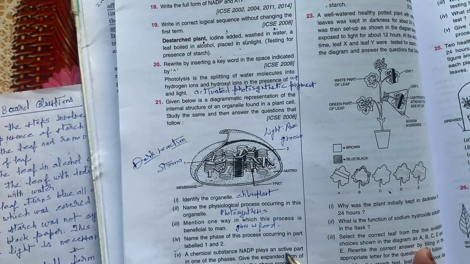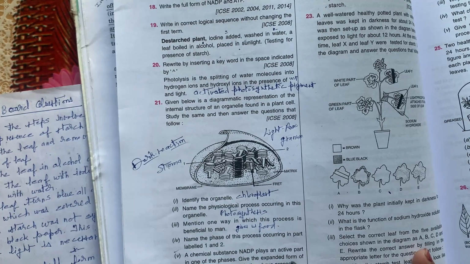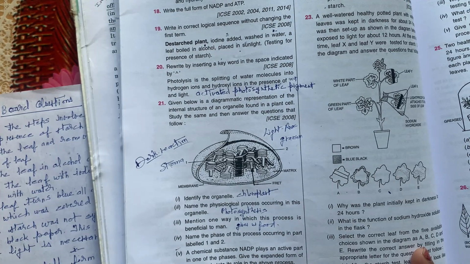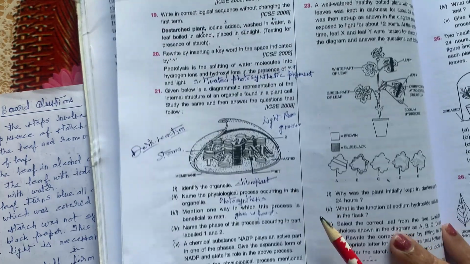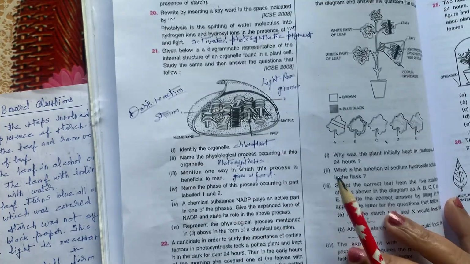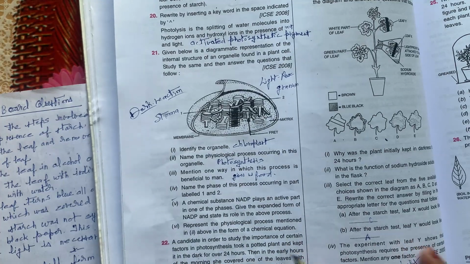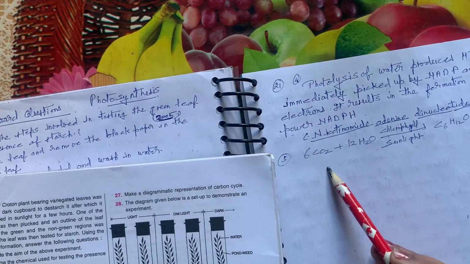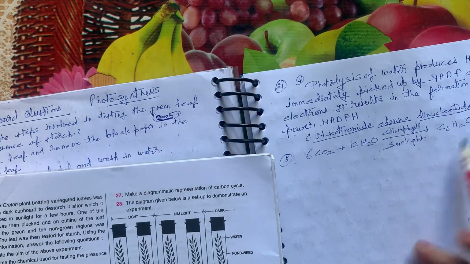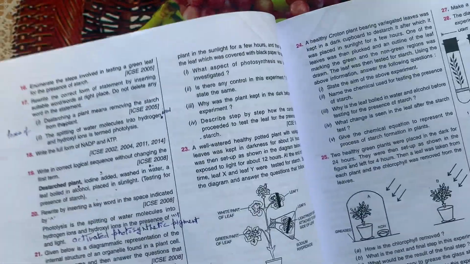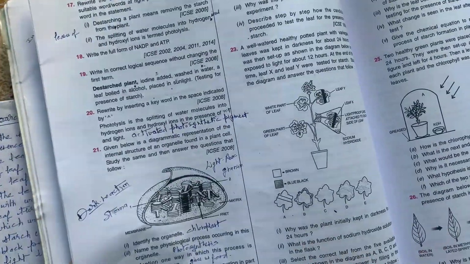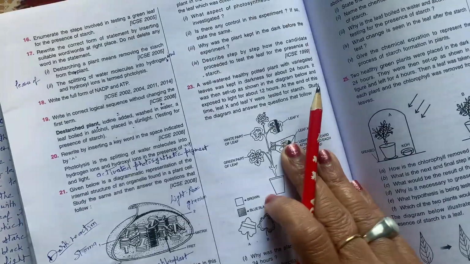A chemical, NADP, plays an active part in one of the phases of photosynthesis. Give the expanded form of NADP, we have already told you, and its role in the process: it conserves the energy. Represent the physiological process mentioned above in the form of a chemical equation. We have already told you this: carbon dioxide and water in the presence of chlorophyll and sunlight give glucose and oxygen. Now here is a question from 99.